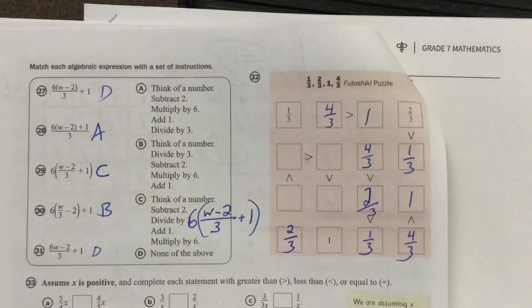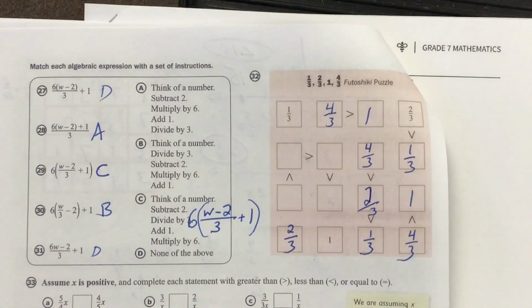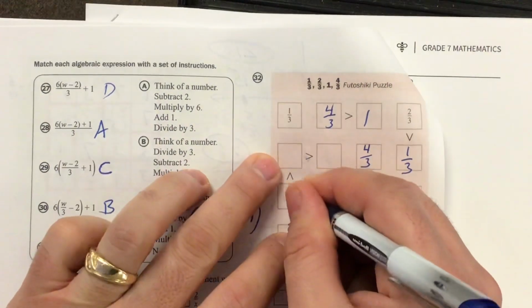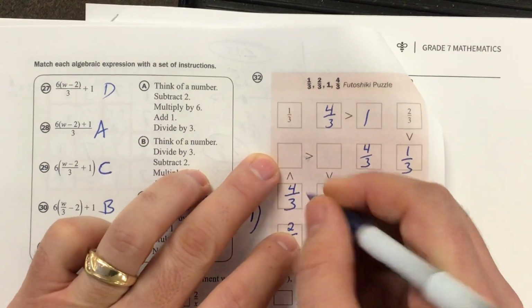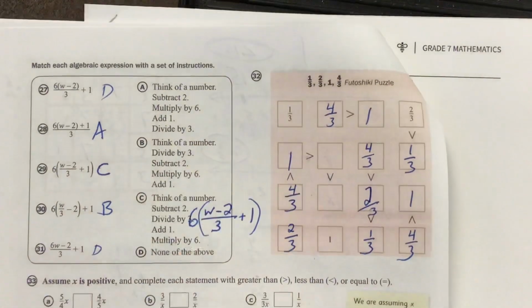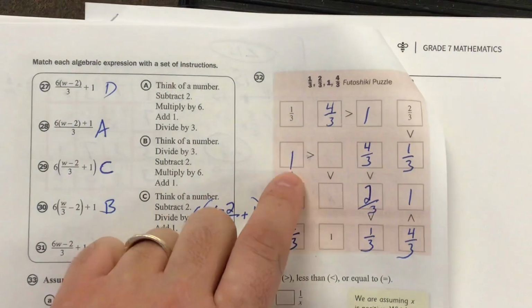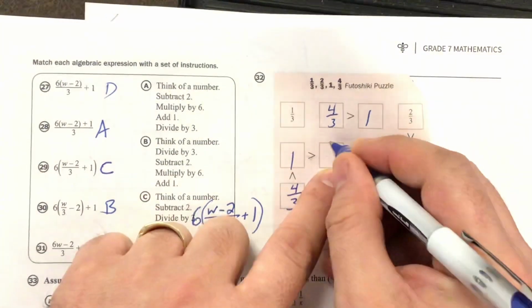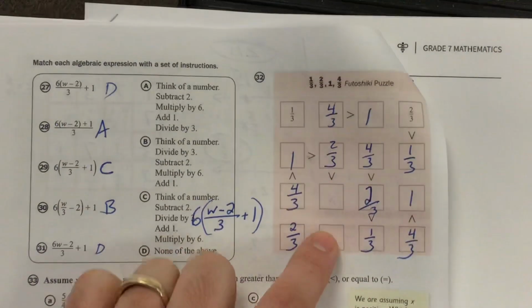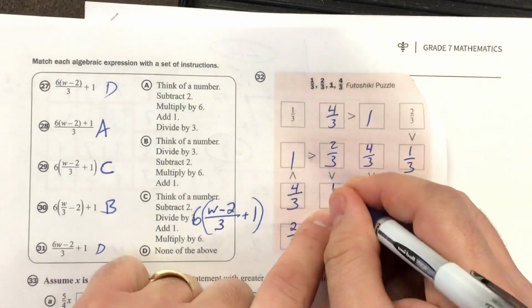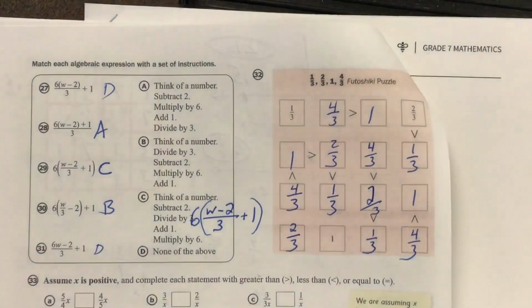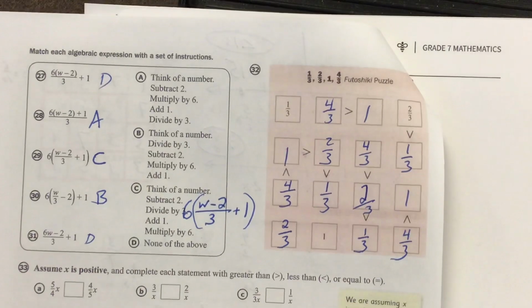Right above it, we're missing 2 numbers. The bigger one has to go on the bottom. 4/3 above it. 2/3 has already been used. 1. We already established that. All right, 1 is bigger than 2/3. 2/3 is bigger than 1/3. There you go. So just working your way around.